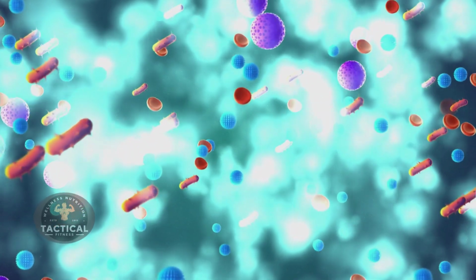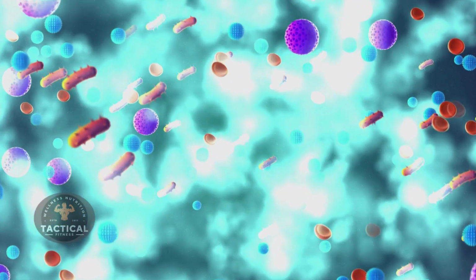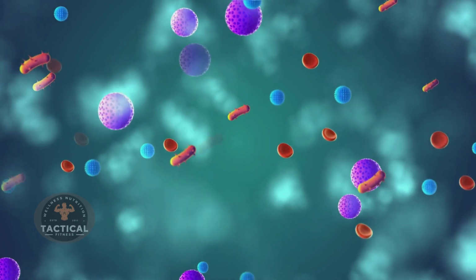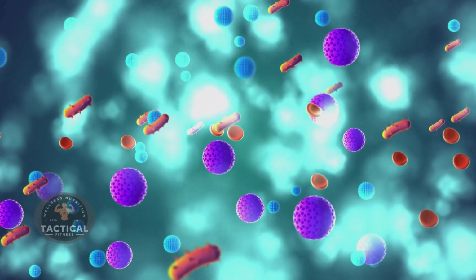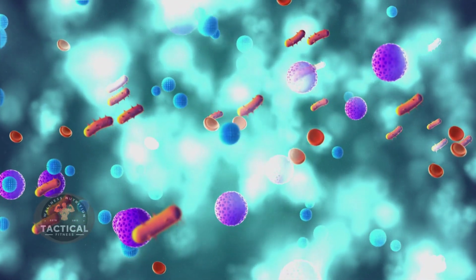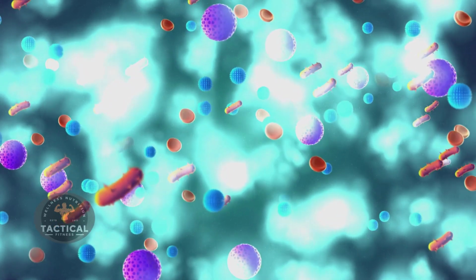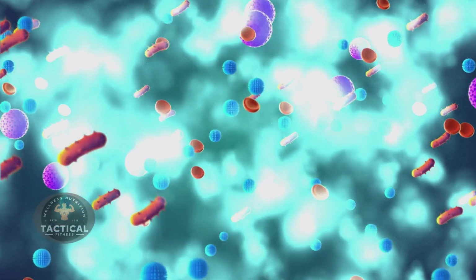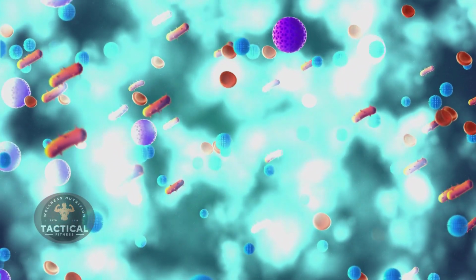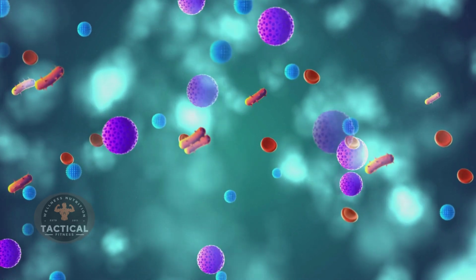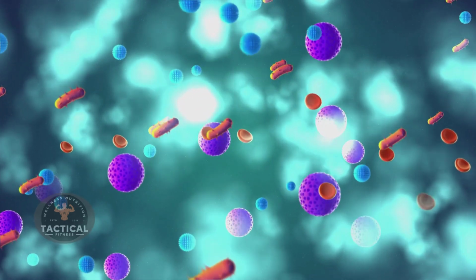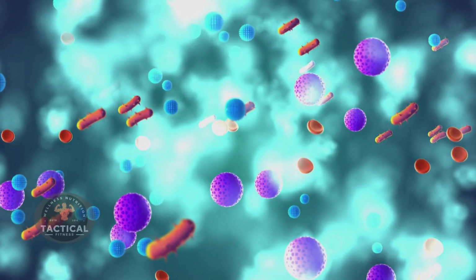Communication. The surface is covered with proteins that act as receptors. These receptors receive signals from other cells or the environment, allowing the cell to respond appropriately. Cell recognition. Those carbohydrates we mentioned, they help cells recognize each other, which is vital for tissue formation and immune response.